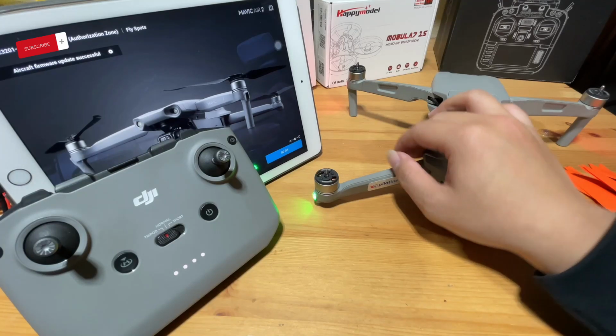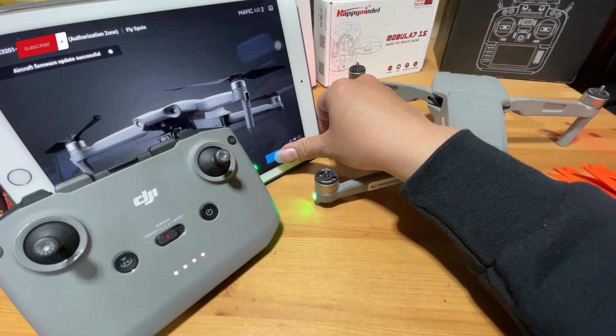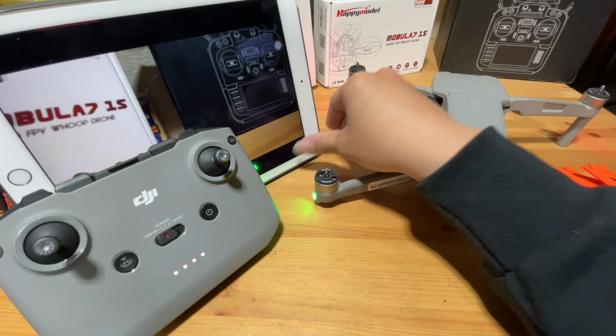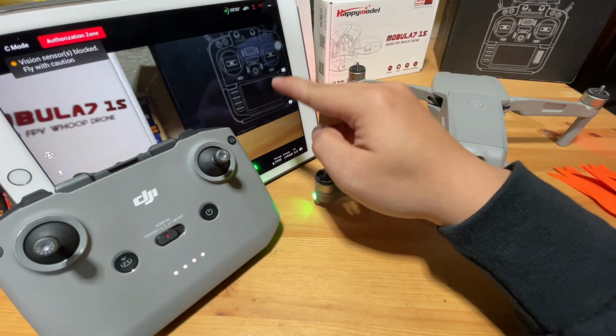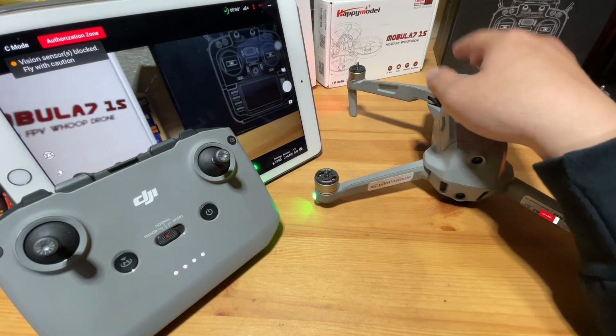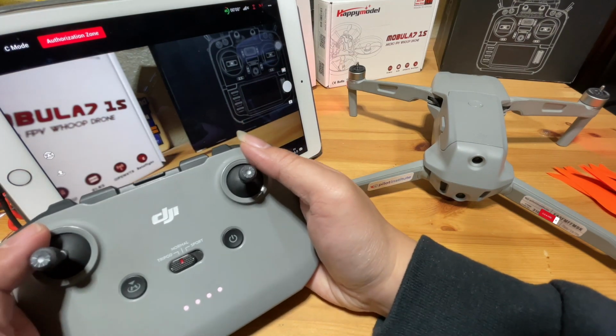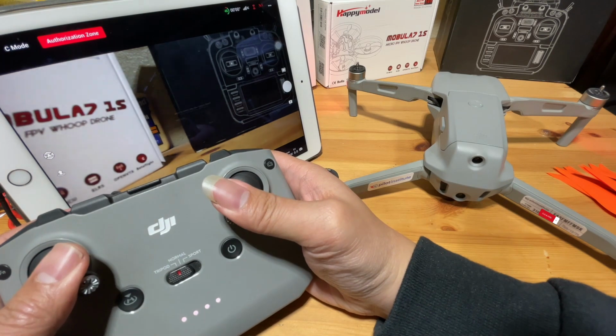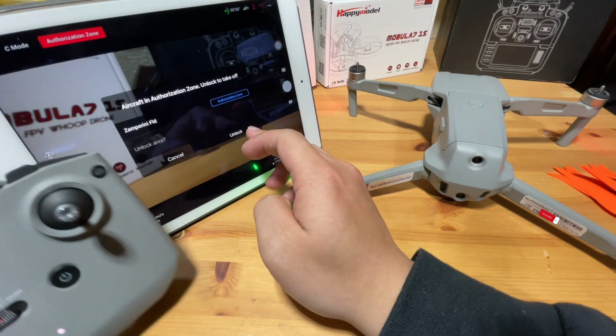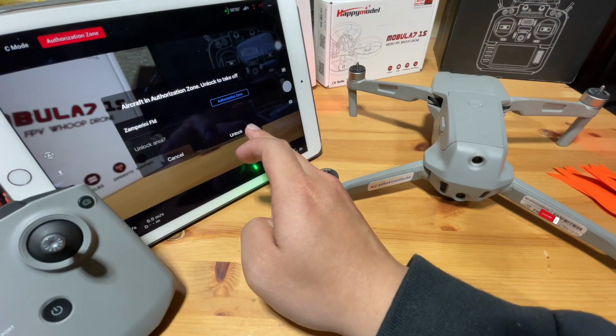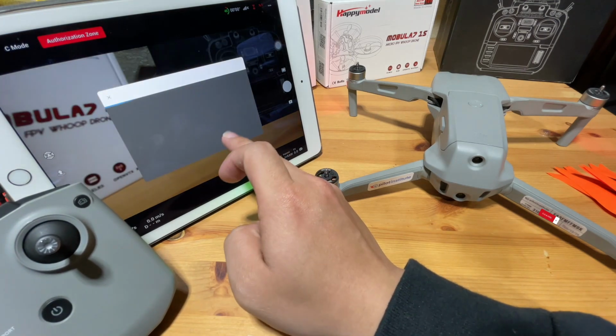Once everything has been powered on, let's just hit Go Fly. You can now see that the image is coming into our iPad from the flying camera. To unlock the authorization zone, we will just have to put our sticks inner like this and hold it. You should see that the unlocking message is popping up. You're just going to have to click unlock.